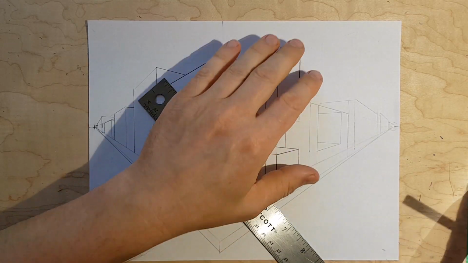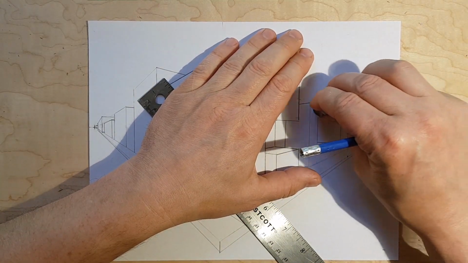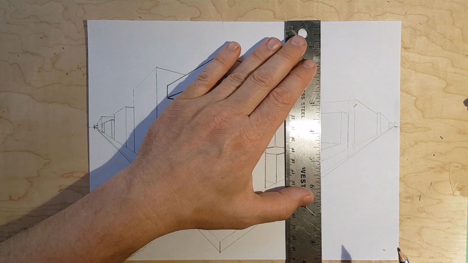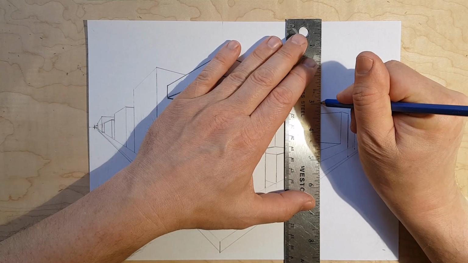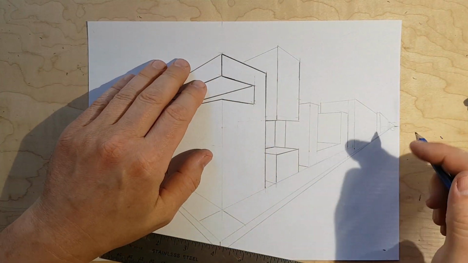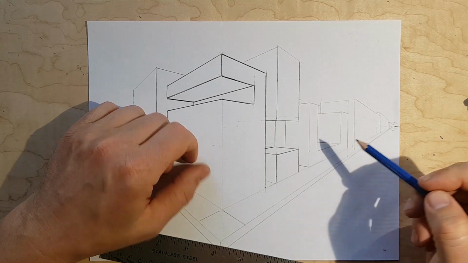Just like that. Now, you're going to erase this line now. And your building over here, you're actually going to see that line come down even more because this is exposed now. You see how that makes it like a horseshoe?